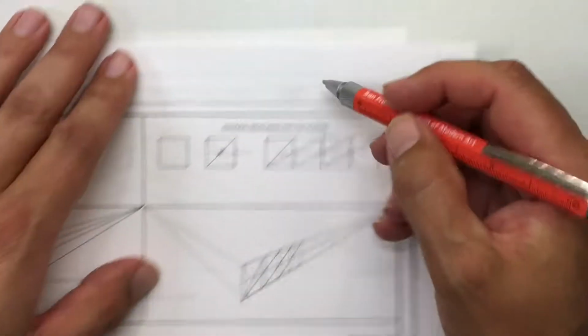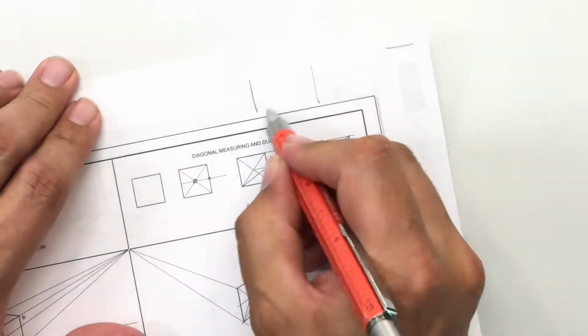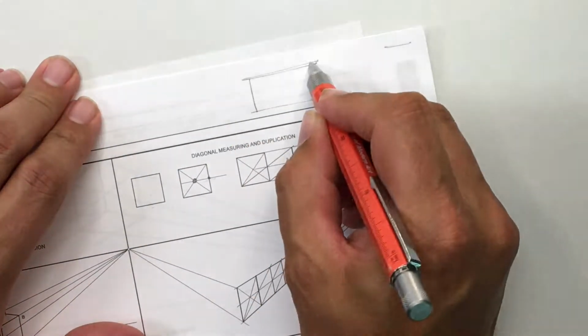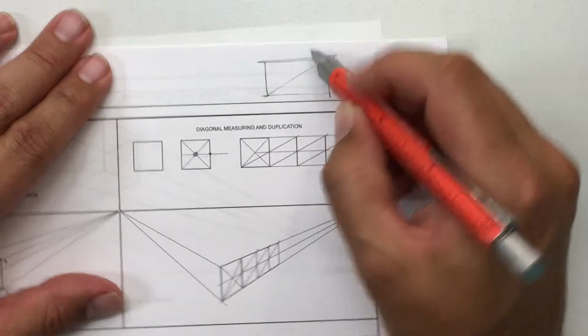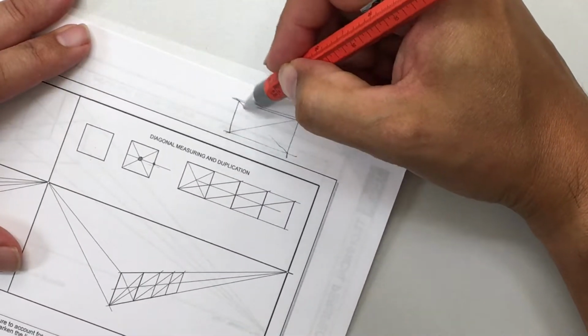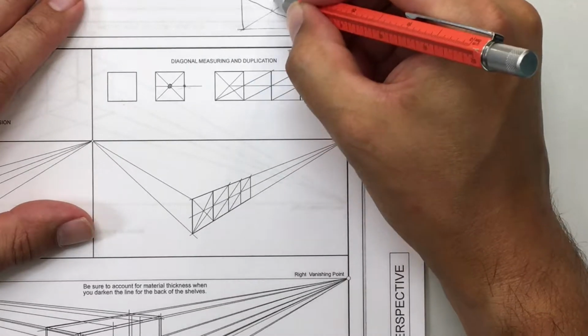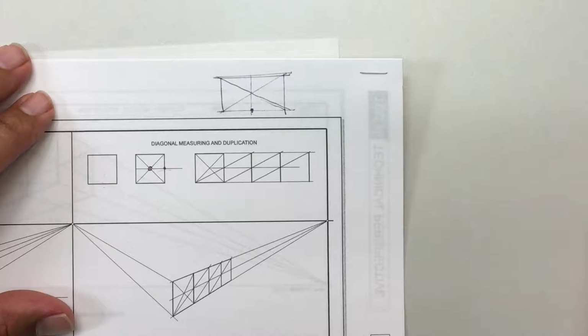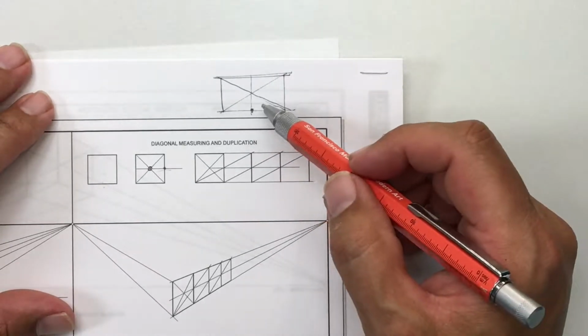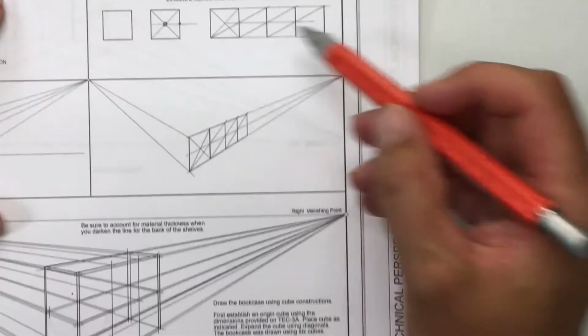So you can imagine if I have a rectangle and I need to find the center of that rectangle, or if I needed to find a midpoint down here, I can draw an X, and then that gives me the center or a midpoint. Okay? So regardless of whether this is a square or a rectangle, this will hold true.